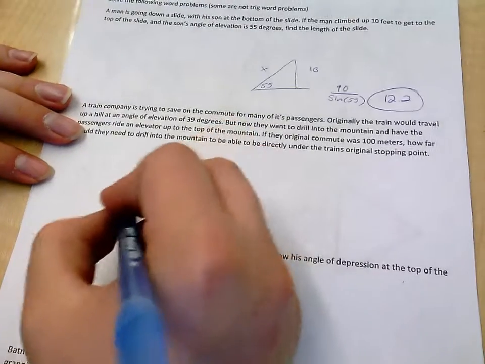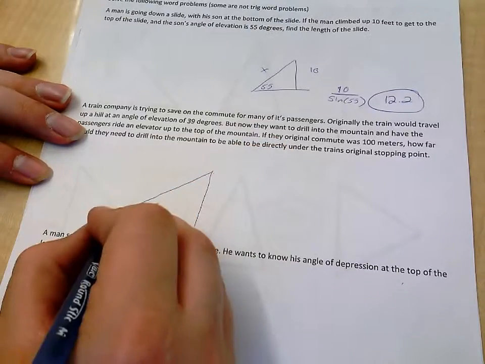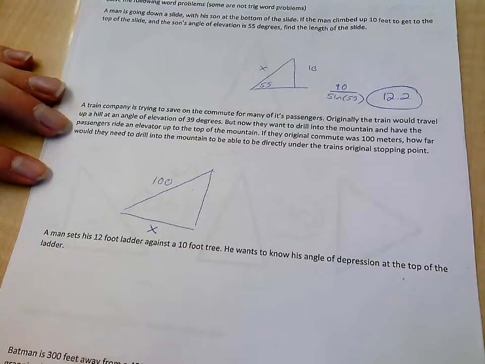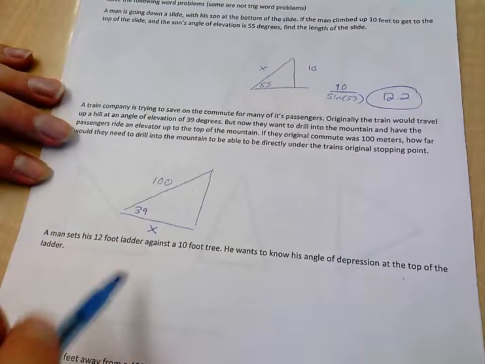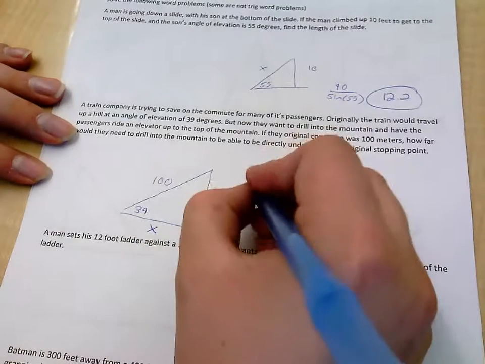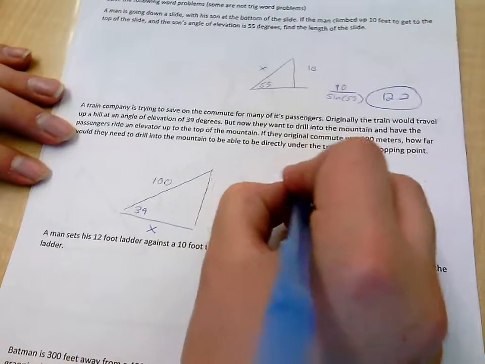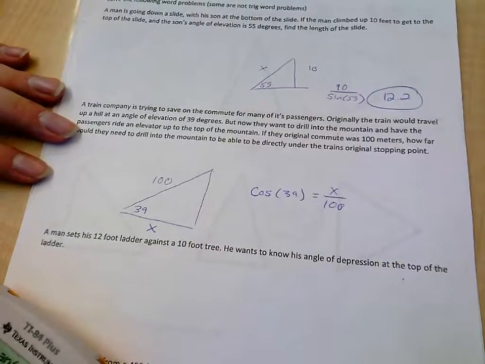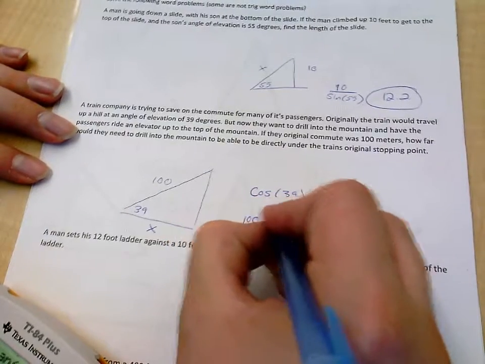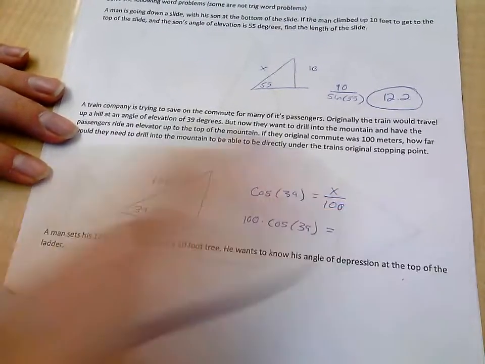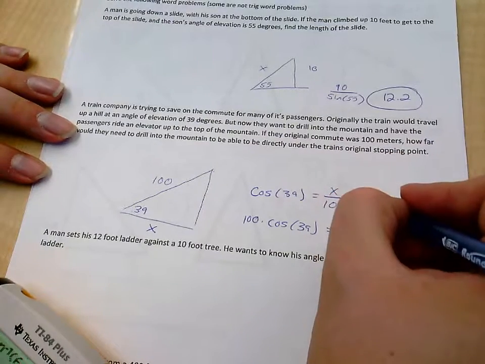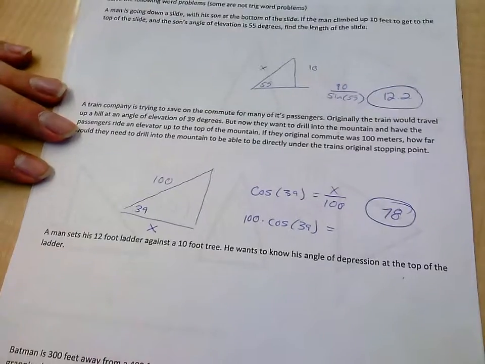This one right here, the original route the train would take would be up the hill. So this is 100. It's trying to figure out how far it needs to drill in. So x is right there, and it's going to be 39 degrees right here. This will be adjacent over hypotenuse, so it'll be cosine of 39 equals x over 100. So from there you should figure out this should end up being 100 times cosine of 39, which equals 77 or 78 if you round.